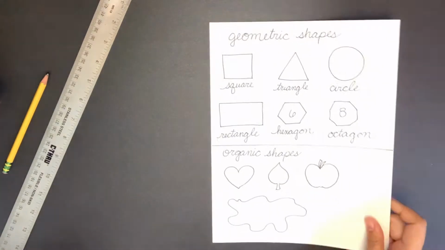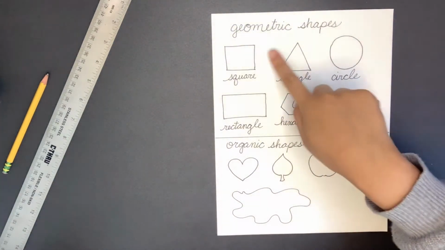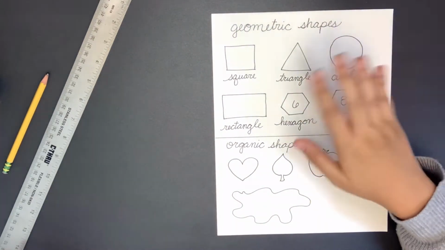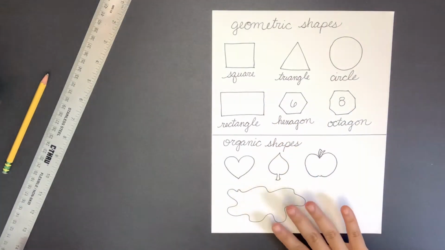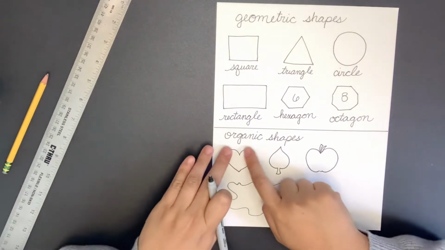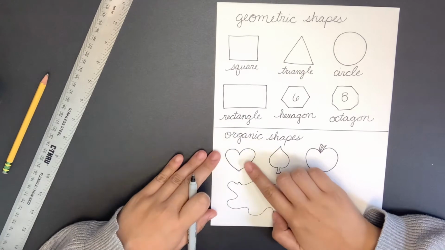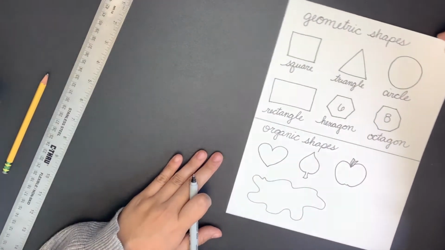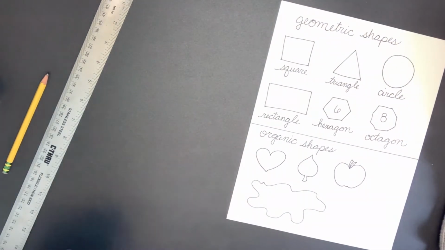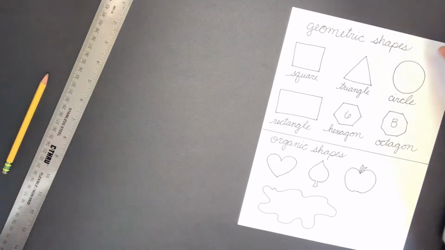These are the shapes we worked on together last time. We learned there are two different types of shapes: geometric shapes, ones that are easy to measure by length and width, while organic shapes are difficult to measure because they have multiple lengths and widths throughout their shape. Well, just like shapes, there are geometric and organic forms.